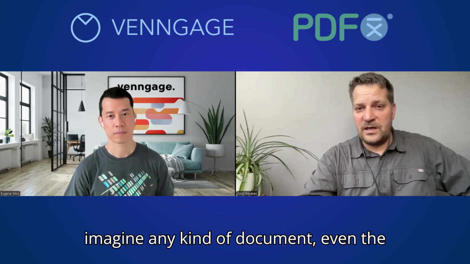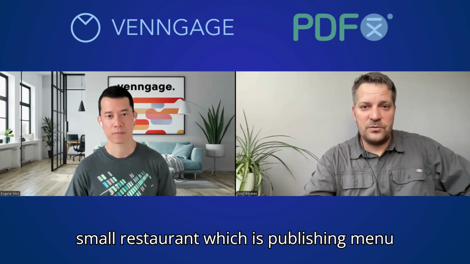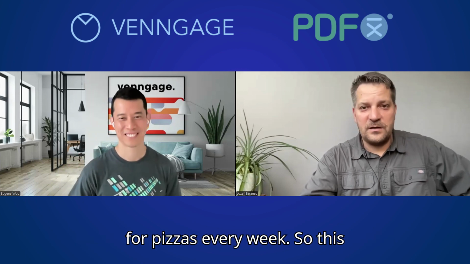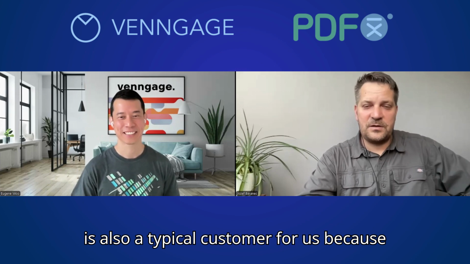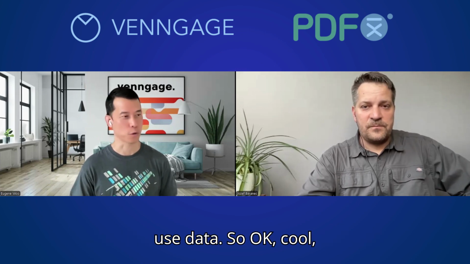So you can imagine any kind of document, even a small restaurant which is publishing a menu for pizzas every week. This is also a typical customer for us, because everyone needs an accessible PDF document and needs to be able to use the data. So okay, cool.